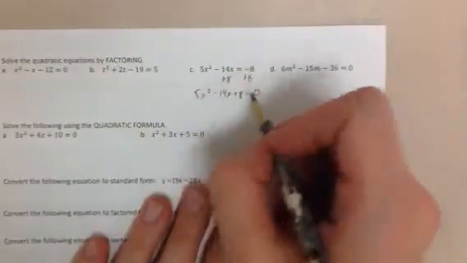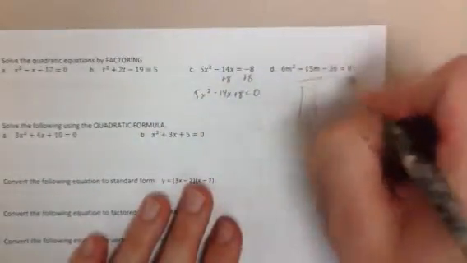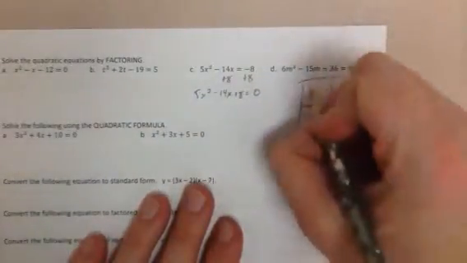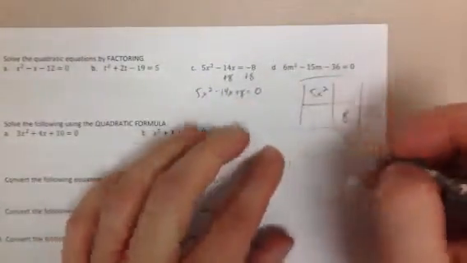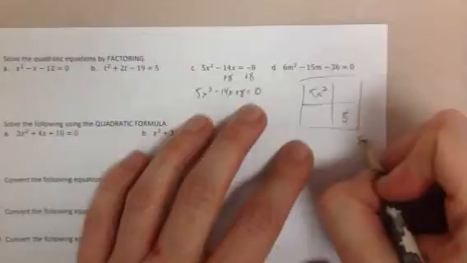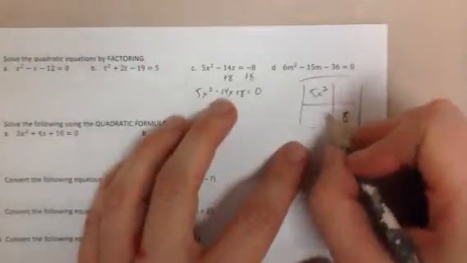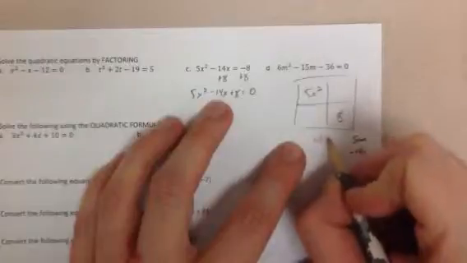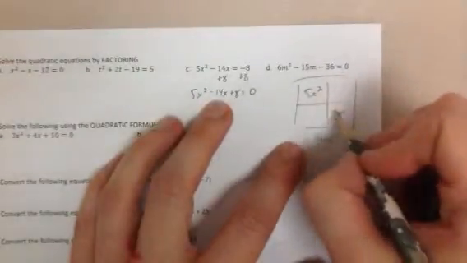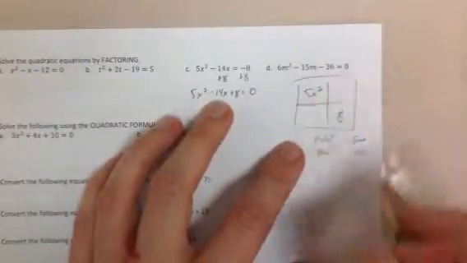Next thing, you need to factor, and we use a box for that. Or at least I do. I put my 5x squared here. This is in standard form. I put my 8 here. Whatever goes in these two boxes needs to add to negative 14x. And I know the product needs to multiply to these two same things, and that's 40x squared.